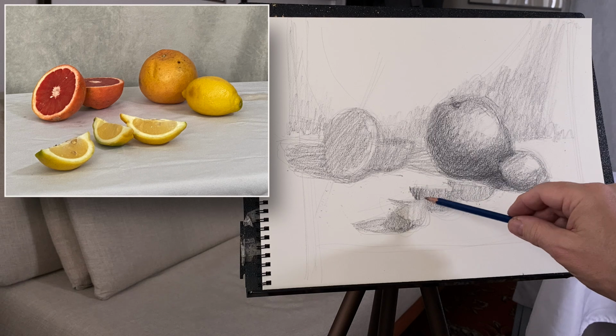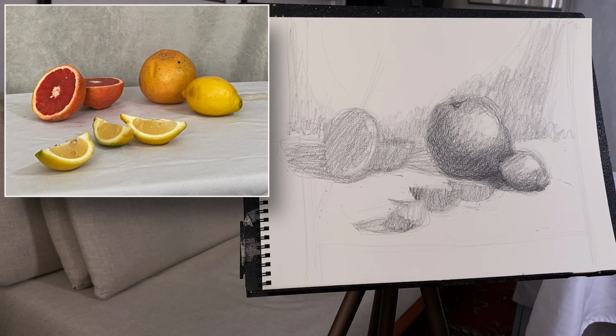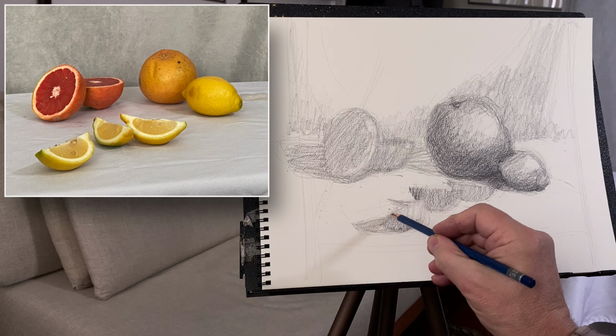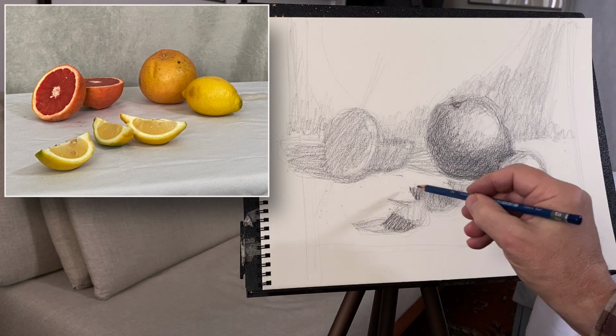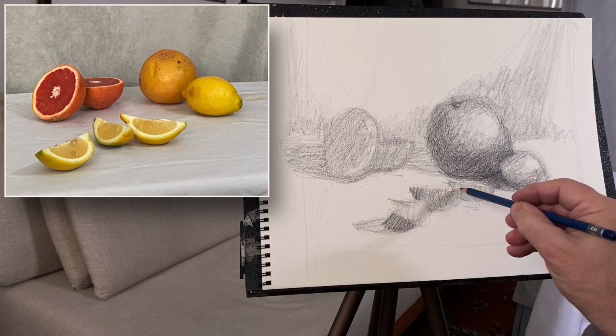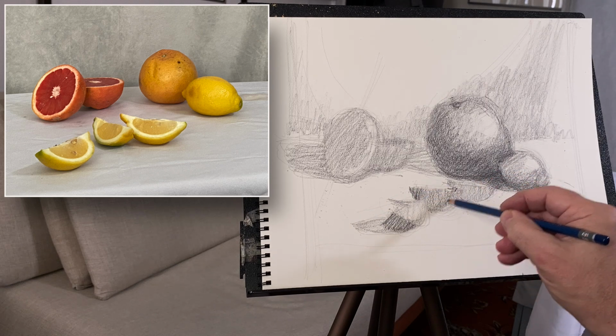And we can use a little definition. Back here. That here.